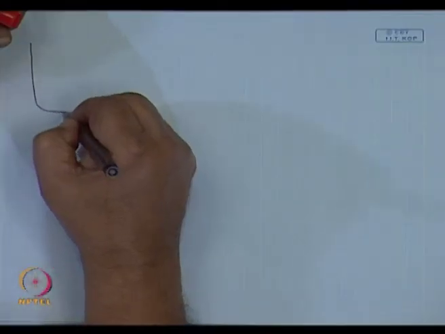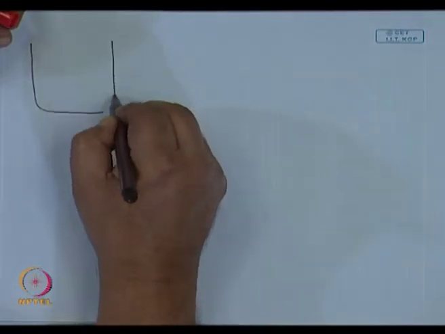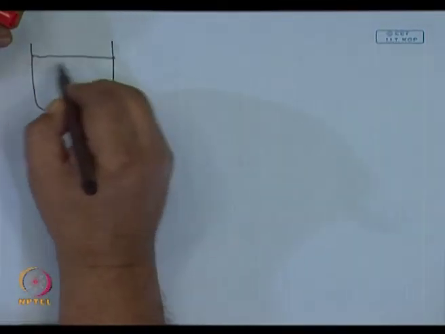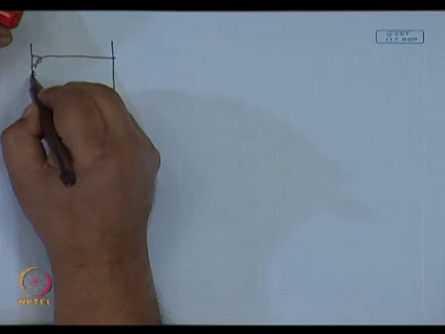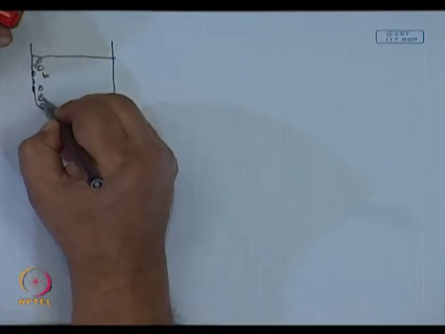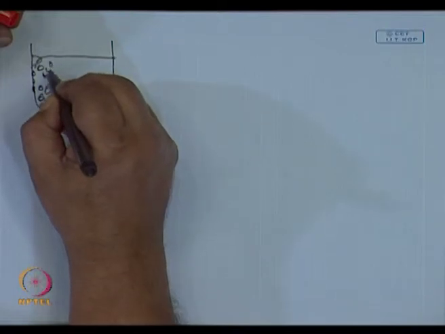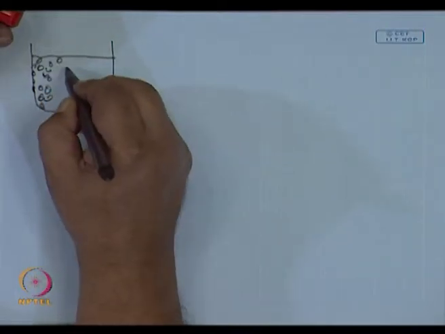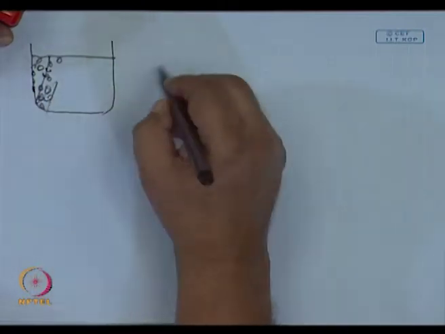Now, let me again go back to the point where I said I have a liquid and they have formed clusters.